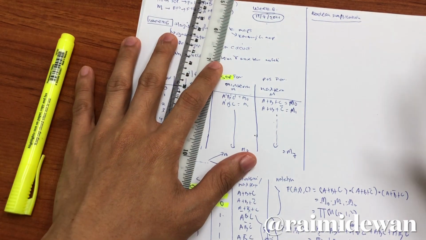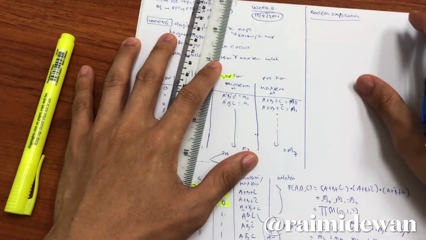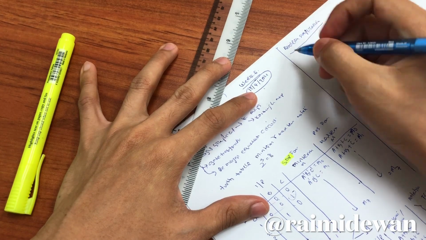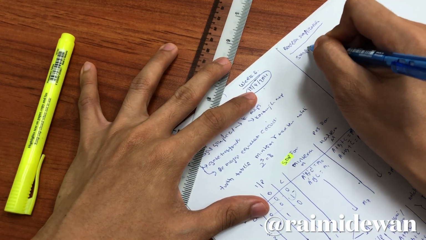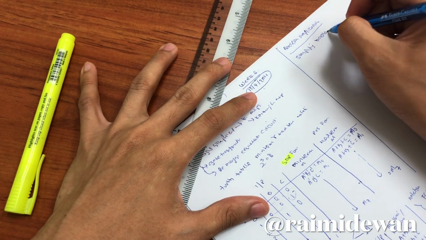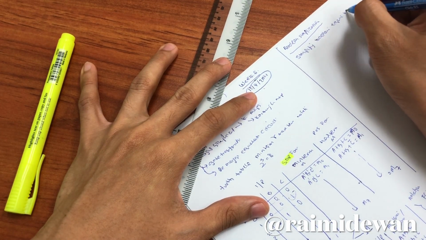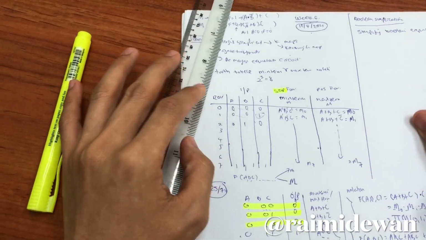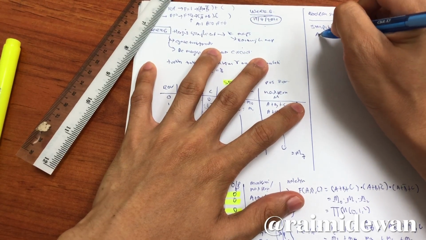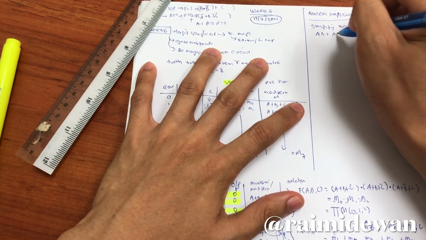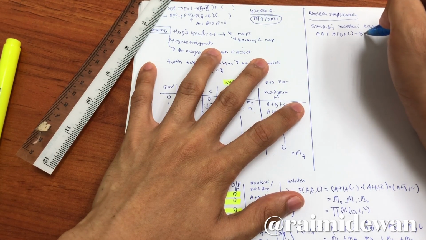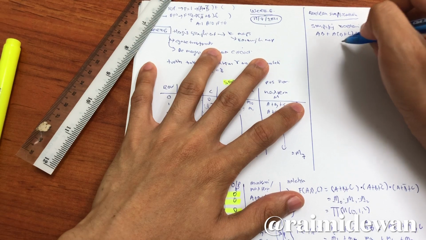For example, if you have this question asking, for example, simplify Boolean expression below. Okay. So they asked us to simplify the Boolean expression. Now they give us A, B plus A, B plus C plus B bar, okay, B plus C.